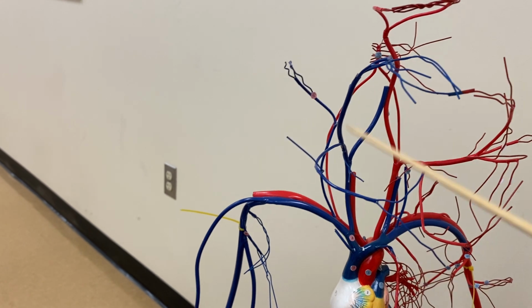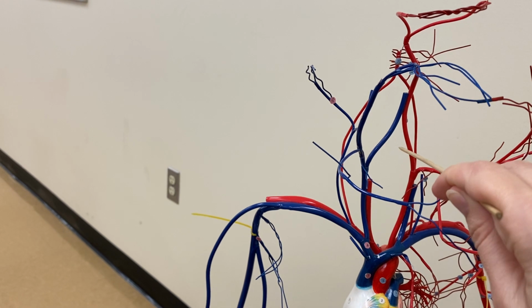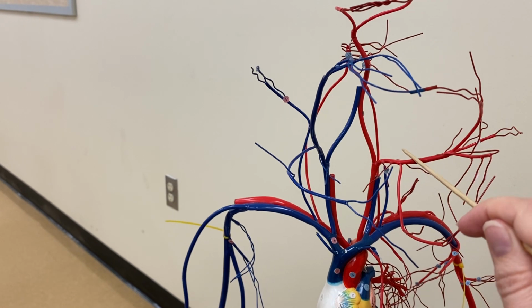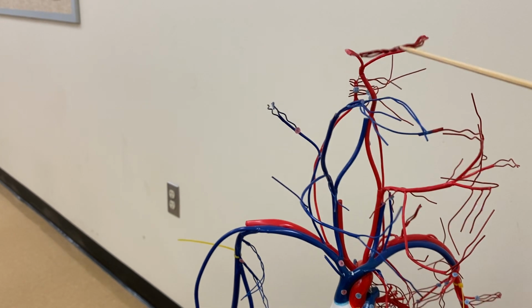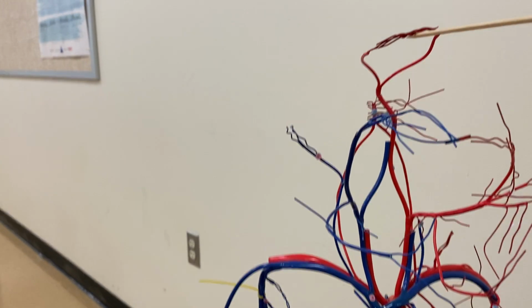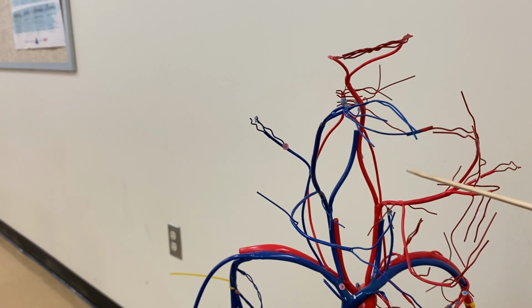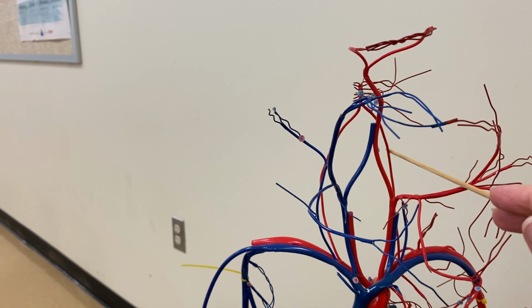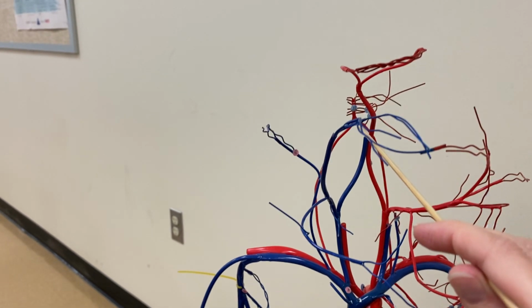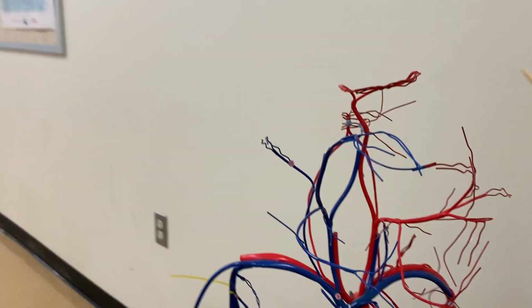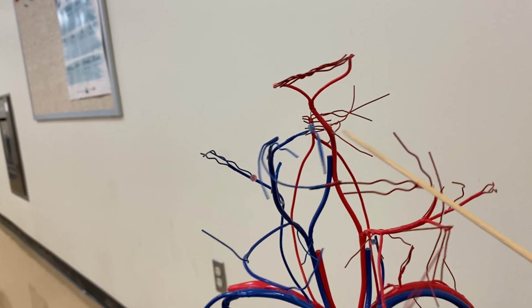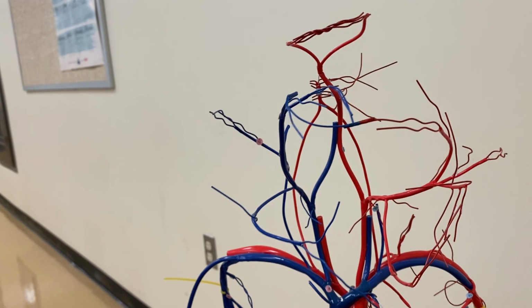common carotid artery, and where it splits into the internal carotid artery and the external carotid artery, and you can see the circle of Willis. You can see the two vertebral arteries in the back, that they come together to make the basilar artery, which also feeds the circle of Willis.